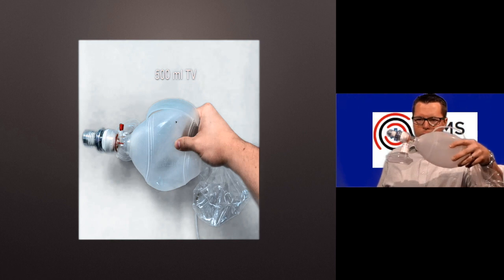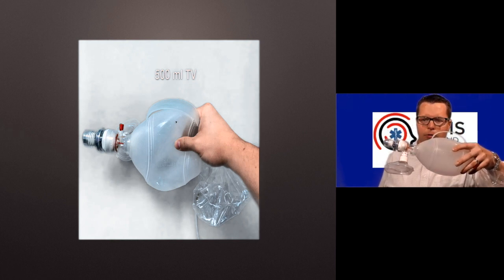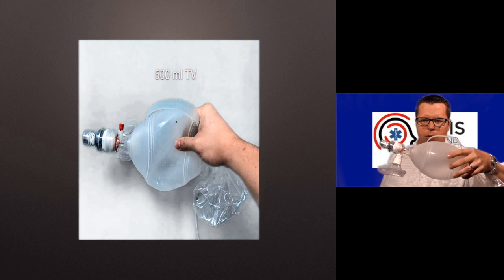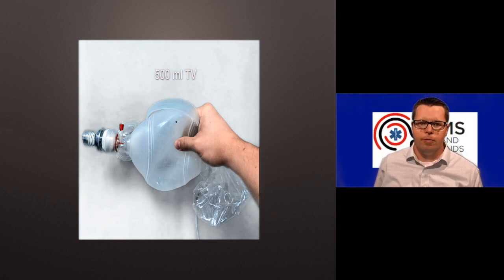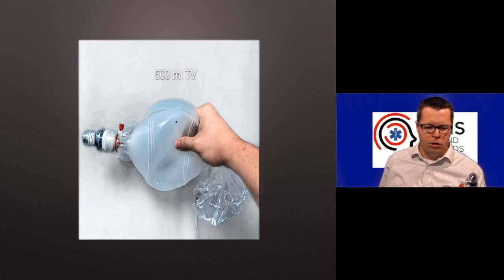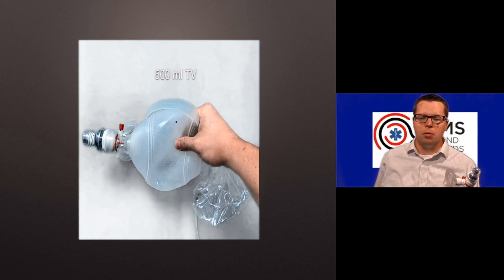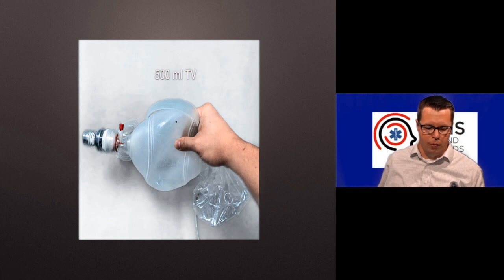If you hold back towards the back, like you're holding the end of a football, and just give it a squeeze with a couple of fingers, then you end up getting a tidal volume. I get a tidal volume of somewhere around 500 mLs per each breath. And that's pretty reasonable for most people, good enough for government work anyway.